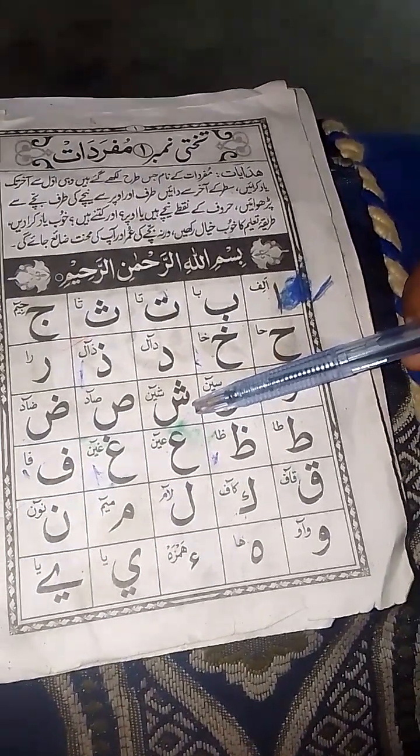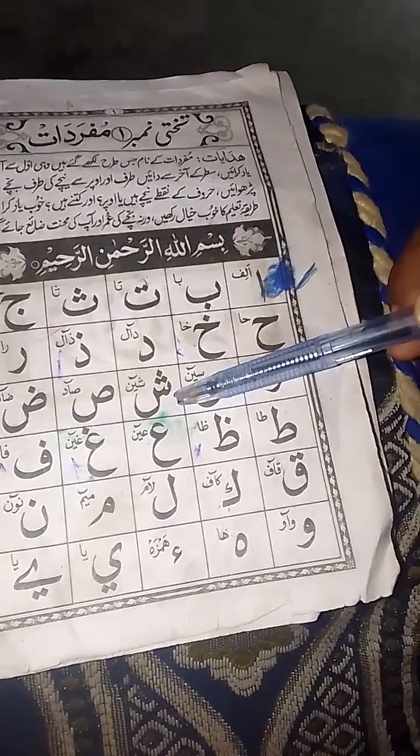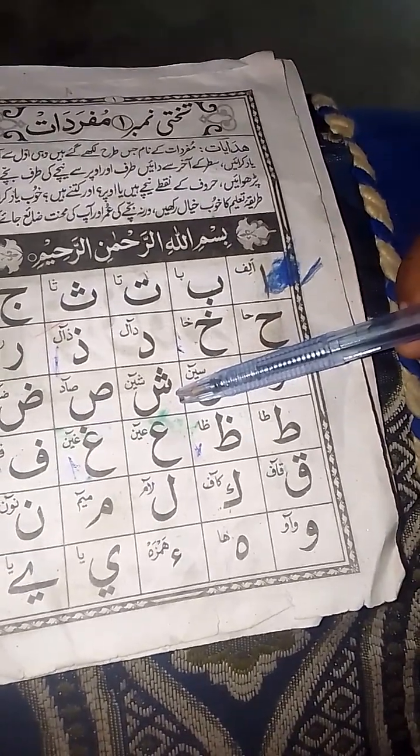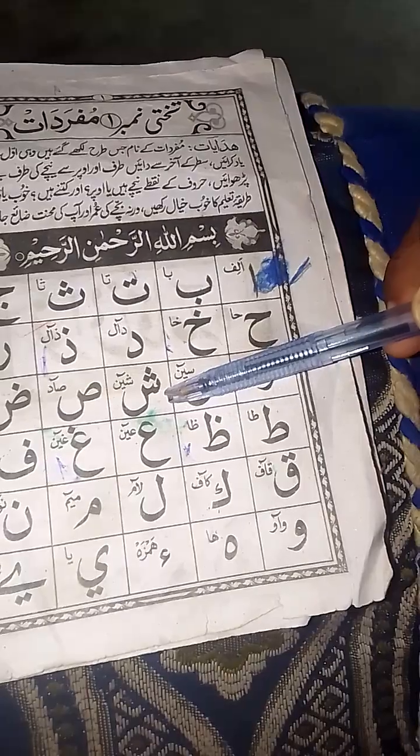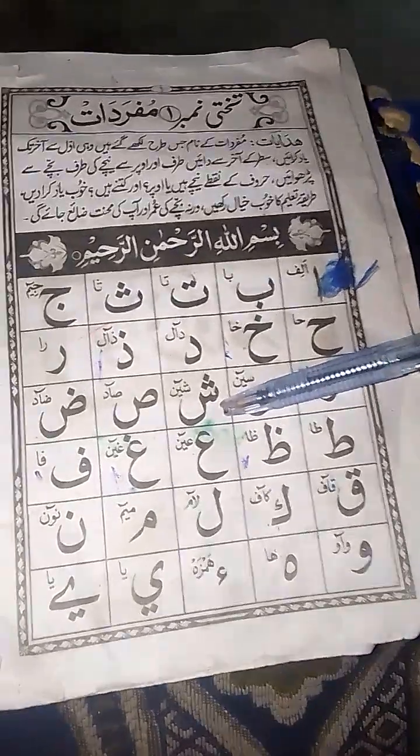Sheen. This letter comes from the middle of the tongue against the middle of the upper teeth palate. Sheen.